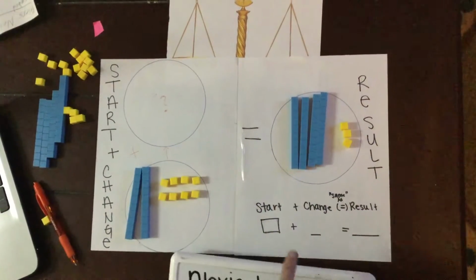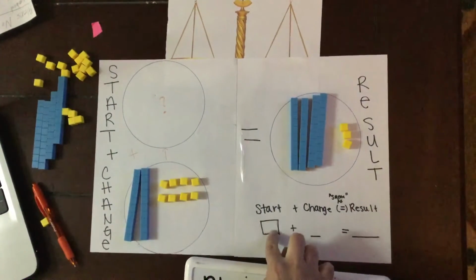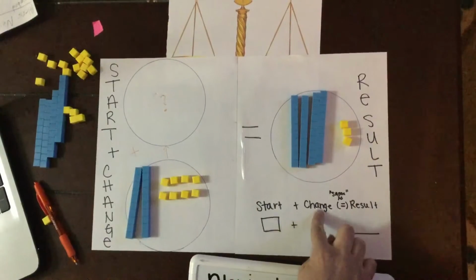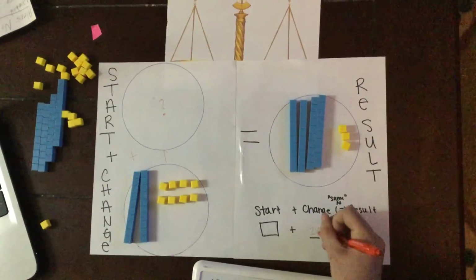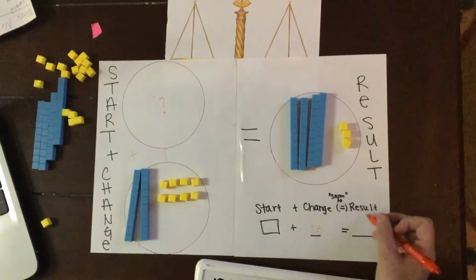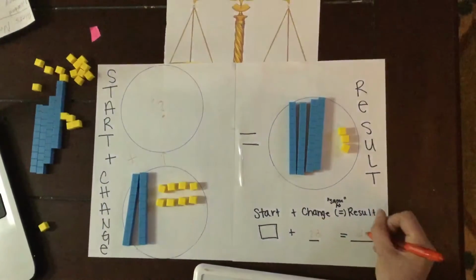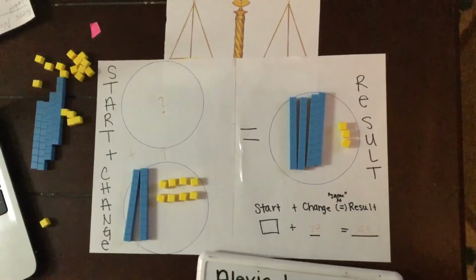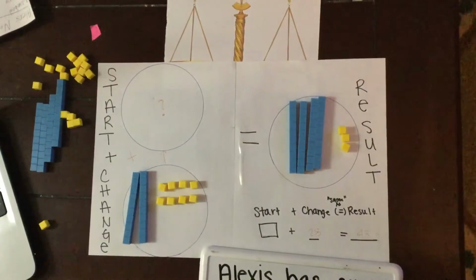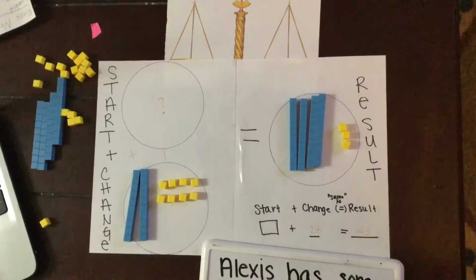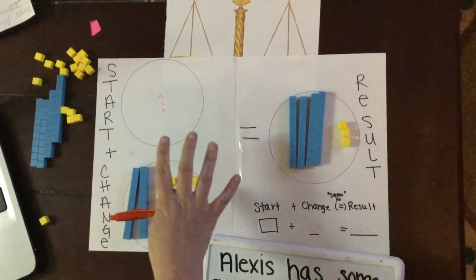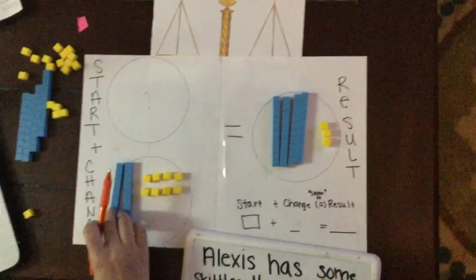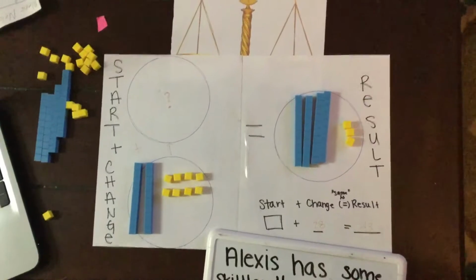And this also can be represented as start, which is unknown, plus change, which we know is 28 because her friend gave her 28, which equals our result, which is 43. So again, this is represented by a set model, and we use manipulatives of base 10 blocks to solve this equation.